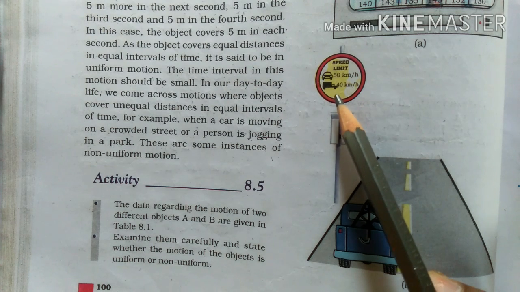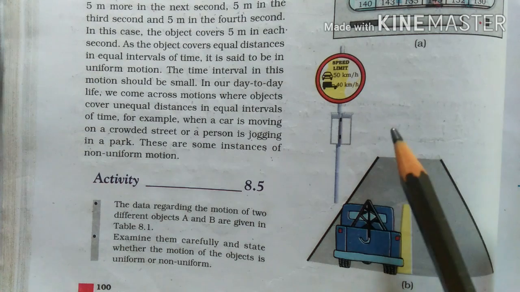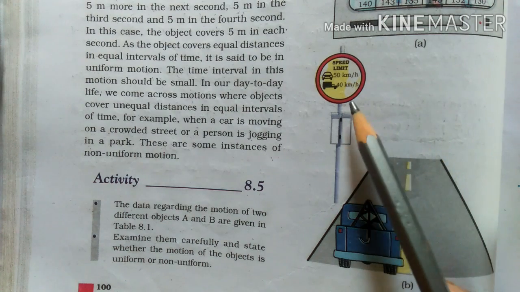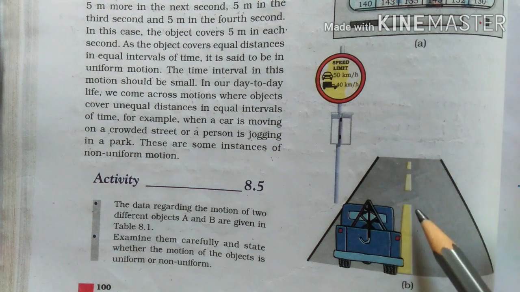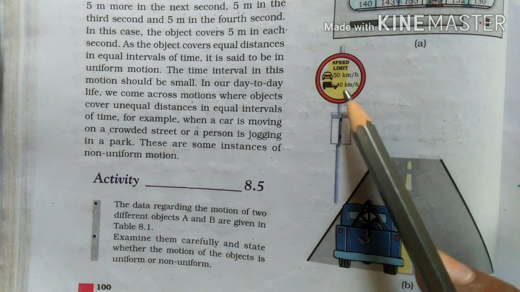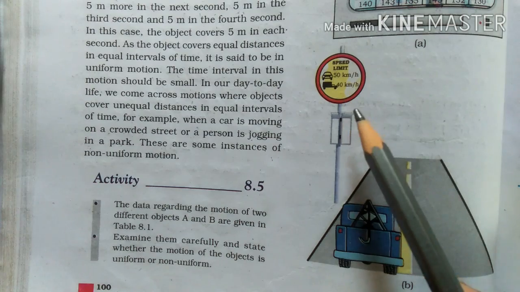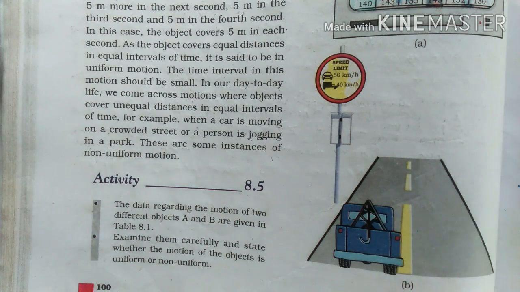For a heavy vehicle, that is 40 km per hour. Means see, the speed of the different vehicle is also different. Now we will move towards its next page.